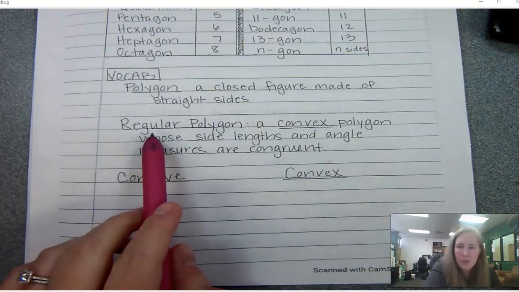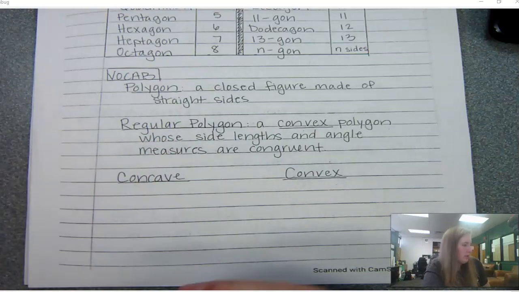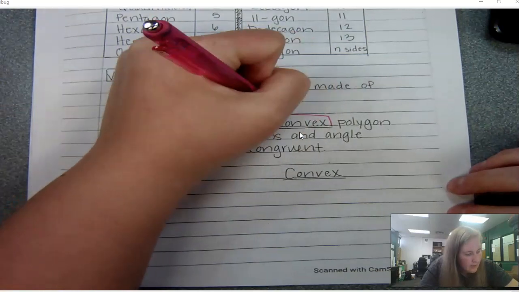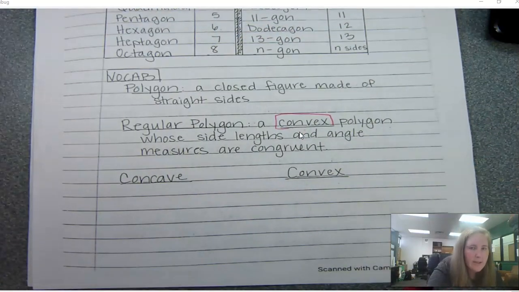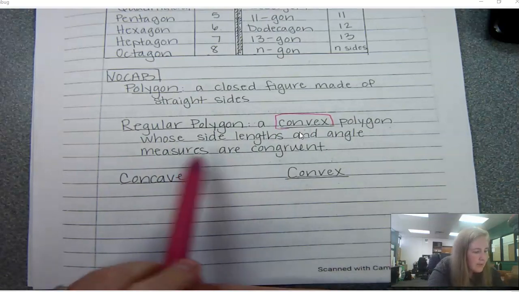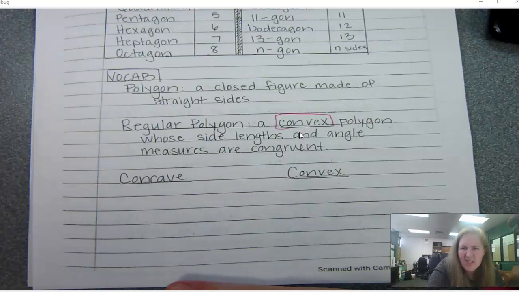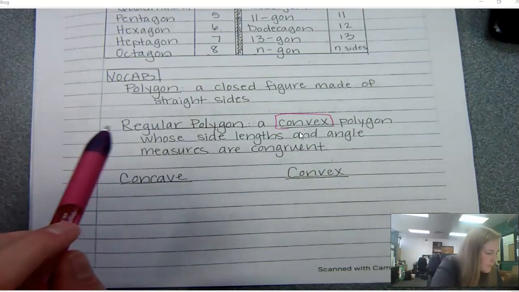And then a regular polygon, which we're going to use a lot. So you need to make sure that you know what a regular polygon is. It is a convex polygon, which we'll get to that word in just a second, but all of the side lengths and the angle measurements are congruent. So we're going to talk about that later on, a regular polygon, and that's what it means. So you can come back and reference this.